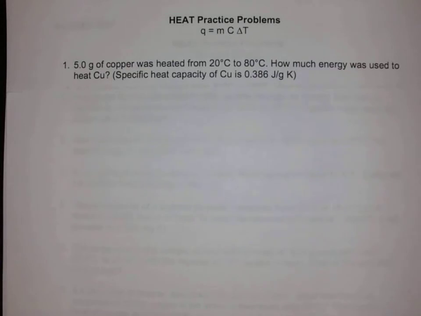All right, guys. So our goal today is to be able to start doing our heat problems. Last class period, or the last video, I introduced the equations that we generally use with heat. So we have two different equations, and our goal today, like I said, is to be able to use those equations, okay? So let's look at this worksheet here.